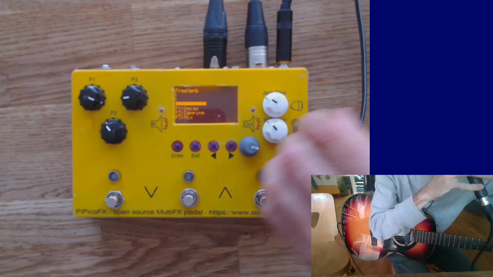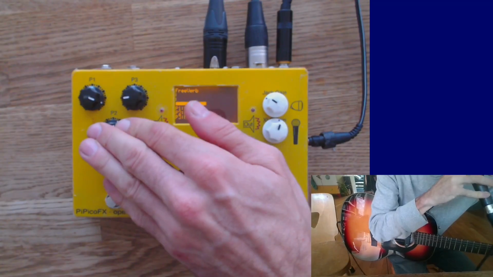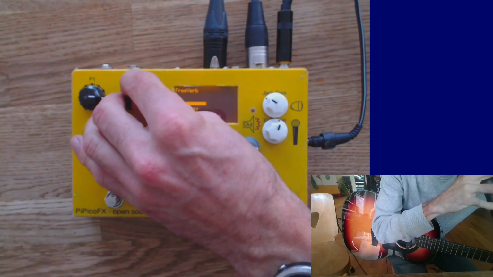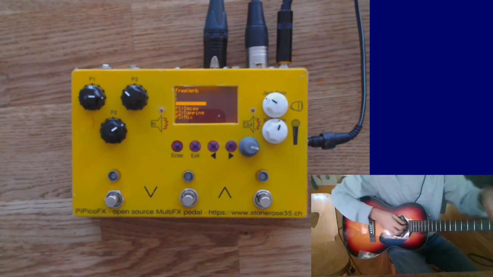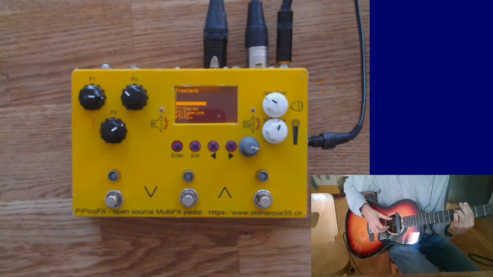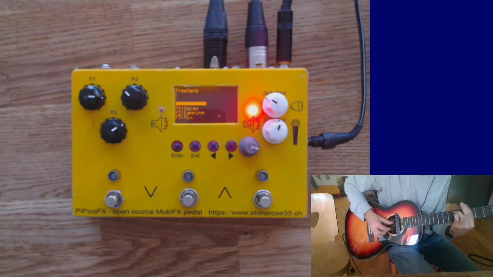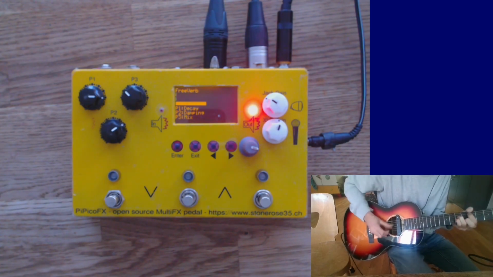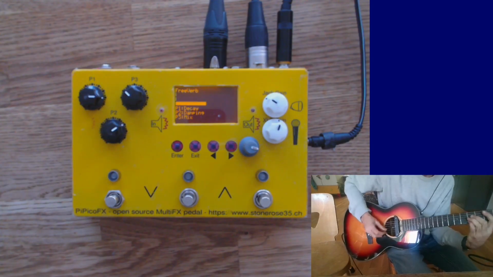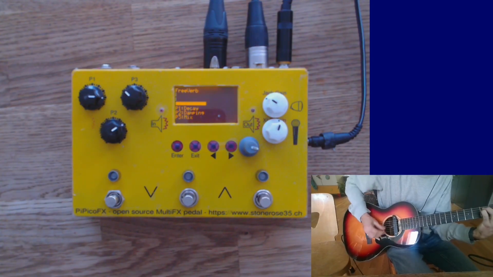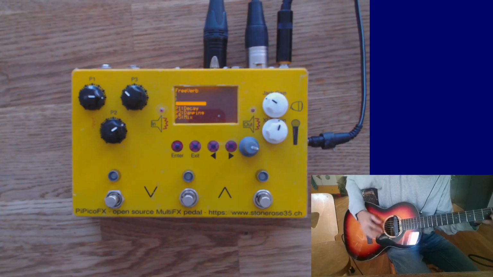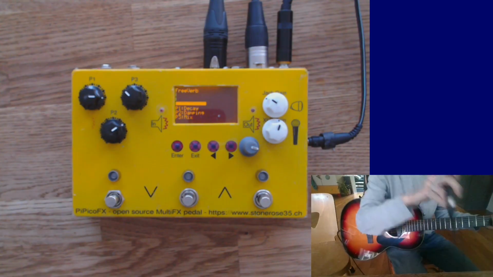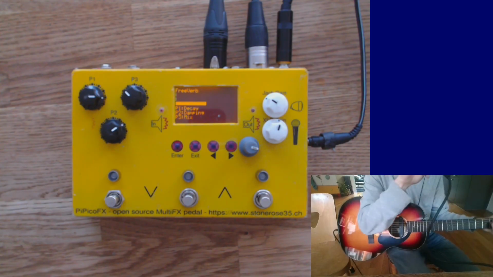Just some more, I just turn it up, some less damping, so it makes a brighter reverb. So now it's already pretty extreme. It's nice for some like fake Spanish stuff.